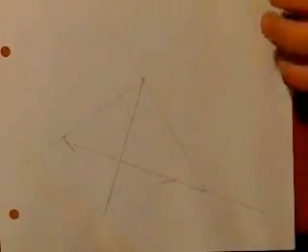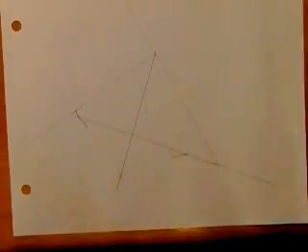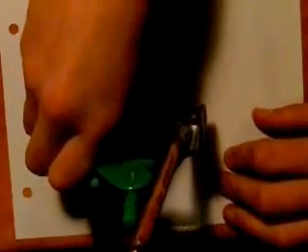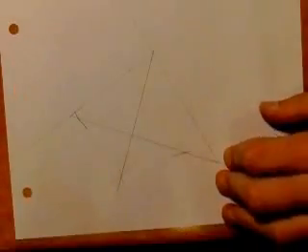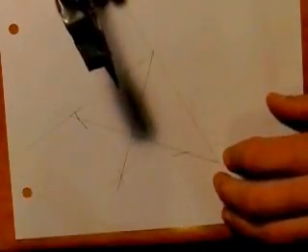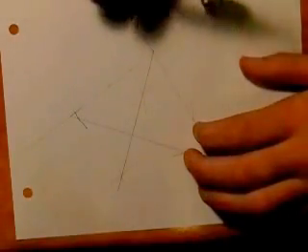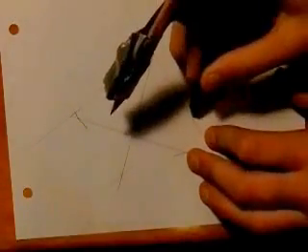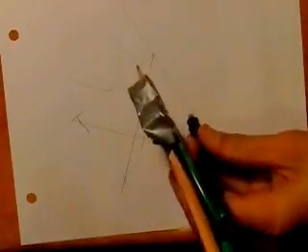So that is one of the altitudes, and now we just need to find the second altitude to find the orthocenter. So we are going to do the same thing but with a different segment, like so. That's large enough. Good. One mark. Two marks. And then make the midpoint. That's a big arc. It's alright though. There we go.